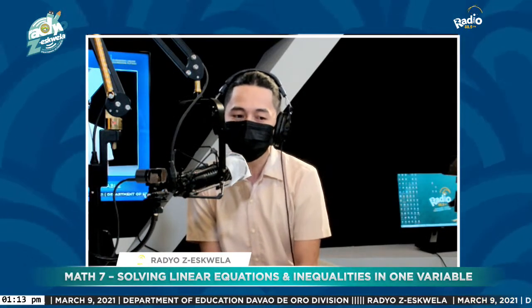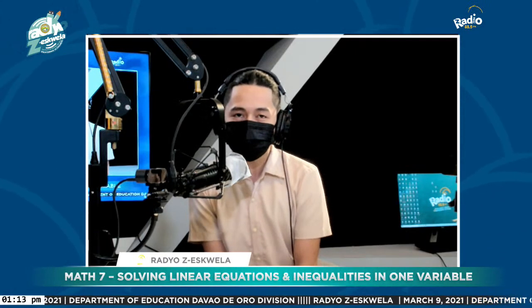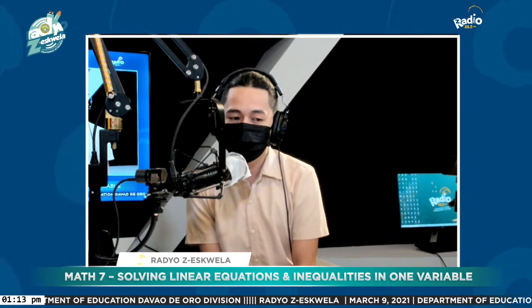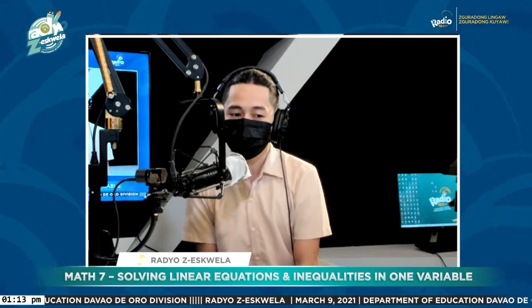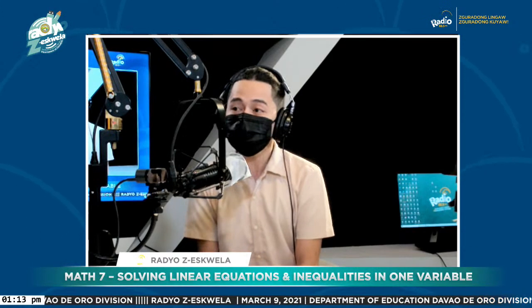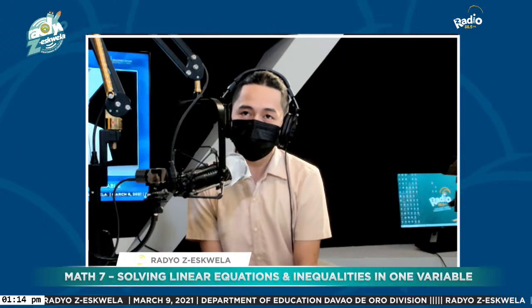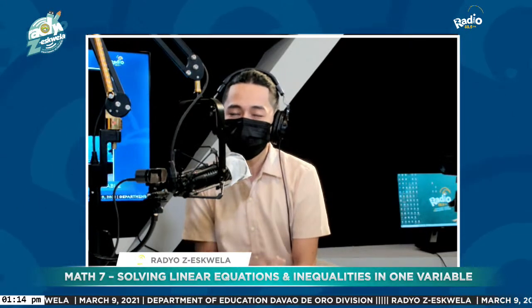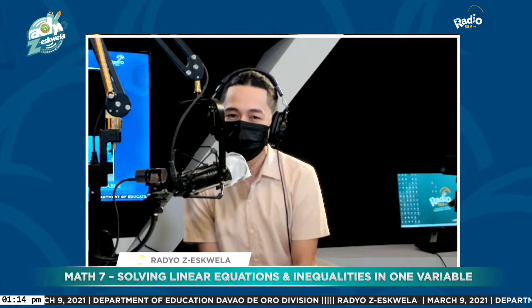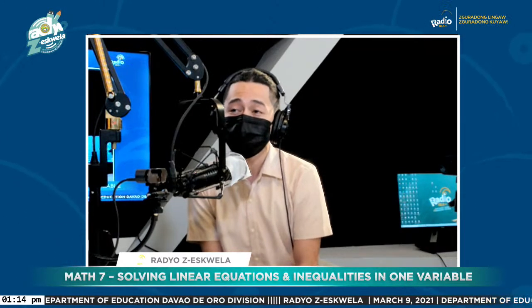So for inequality, for example, x plus 1 is lesser than 3. So all values of x lesser than 2 will satisfy the inequality. For example, x is equal to 1, x is equal to 0. All these values of x lesser than 2 will satisfy the inequality.